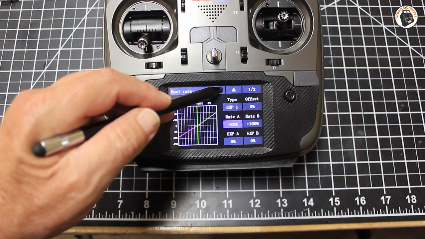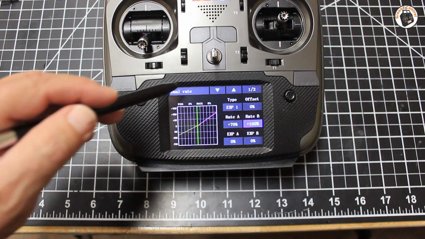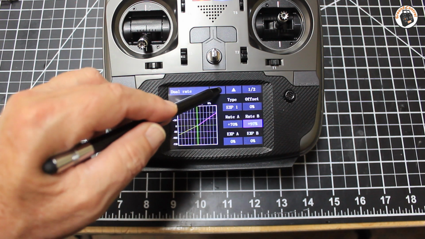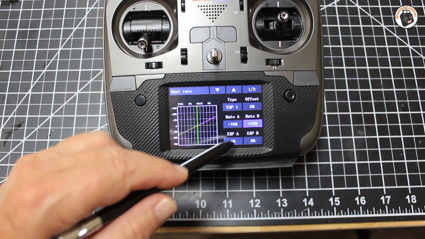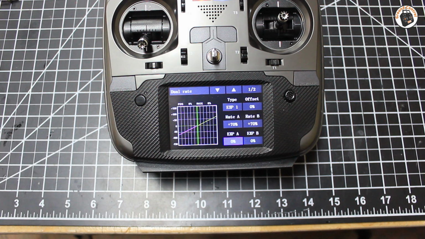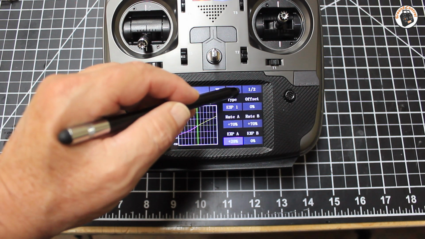So I'm going to hold this down, get it down to around 70%, and rate B 70%. And then my expo I want set at 60% for A and B.